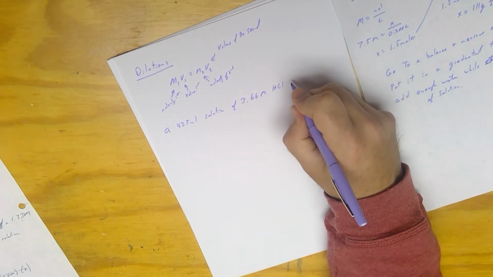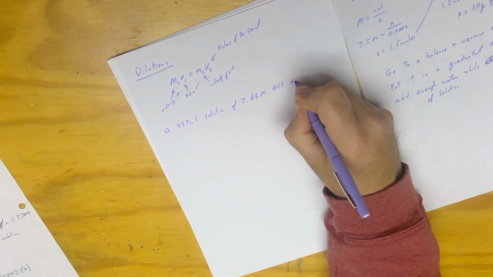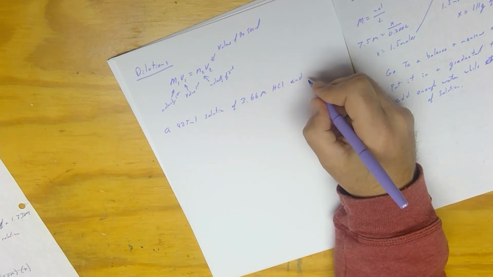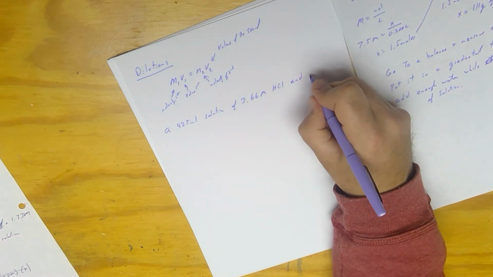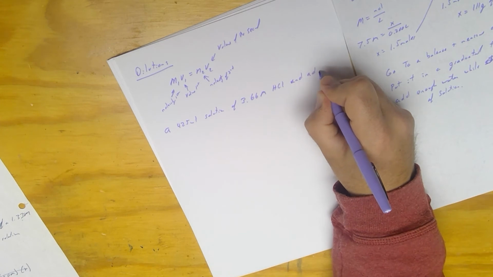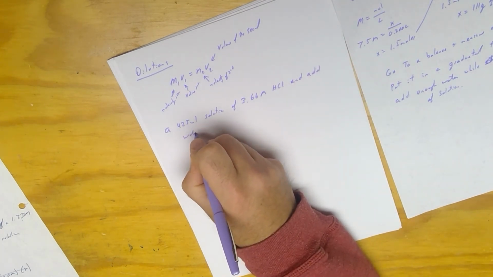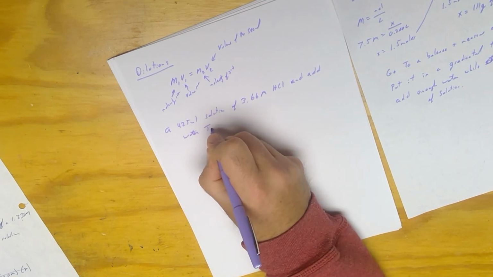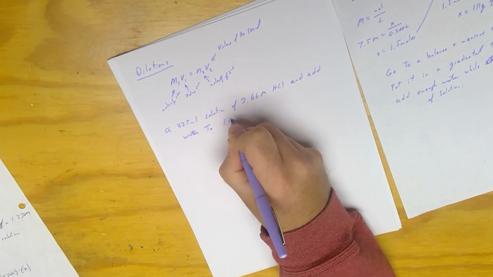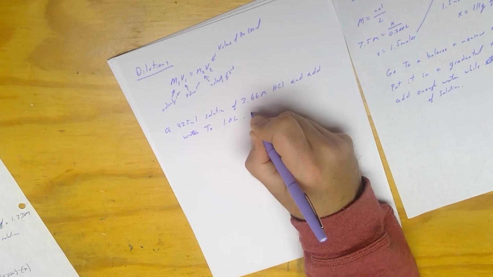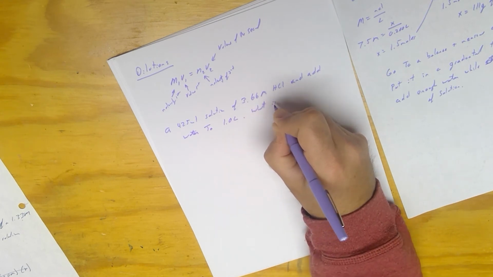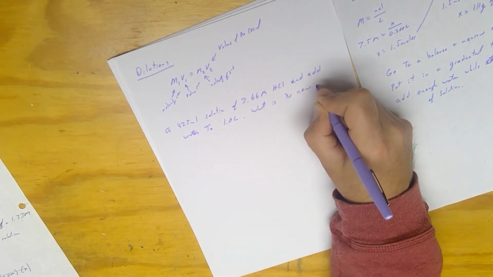And we dilute it, we add water to 1.0 liters. What is the new molarity?